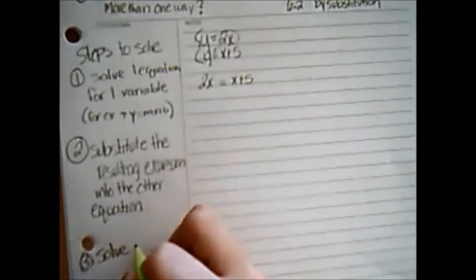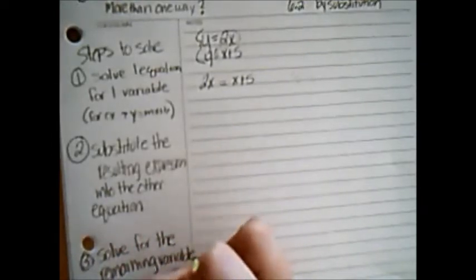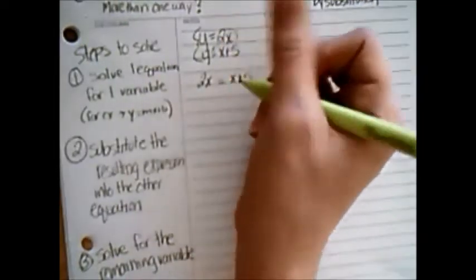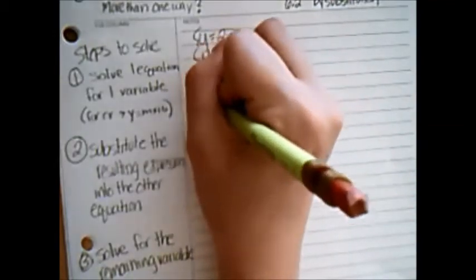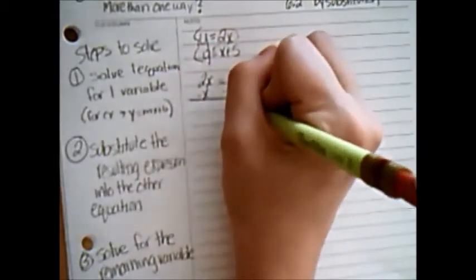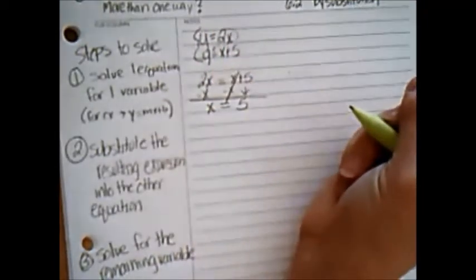Now I'm going to solve. That's step 3. Solve for the remaining variable. So then I'm going to combine my x's to get all my x's on one side. So I'm going to subtract x from both sides. Bring down my 5. I get 2x minus x is x. So x equals 5.